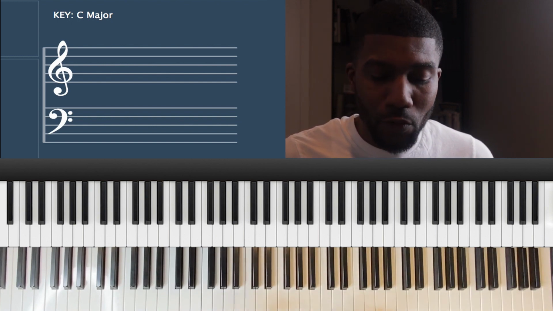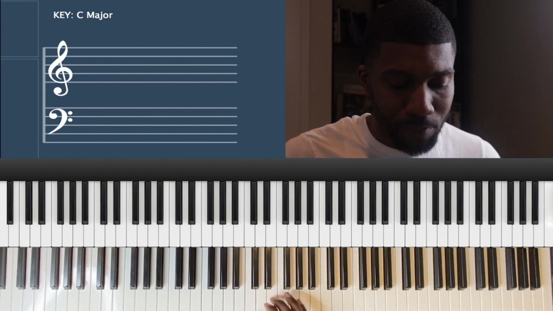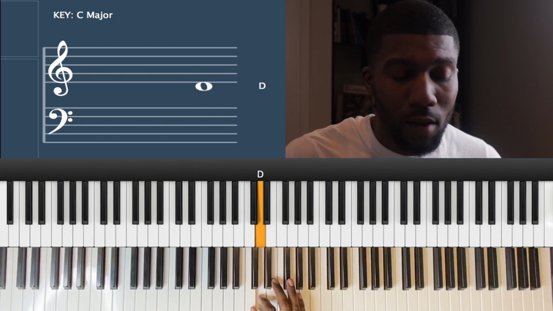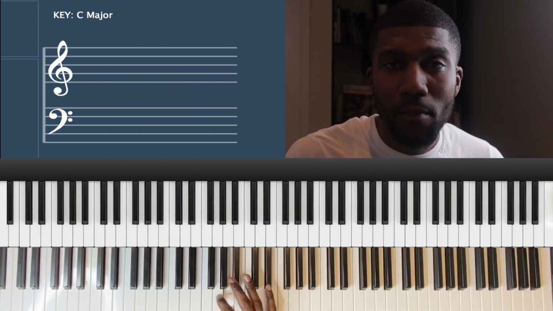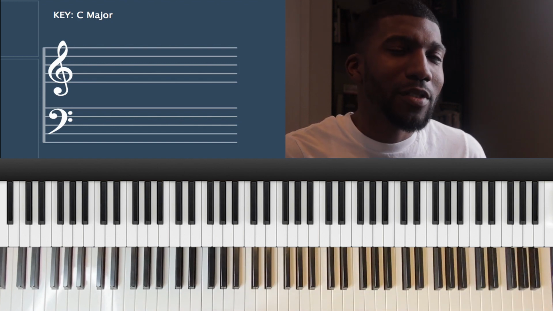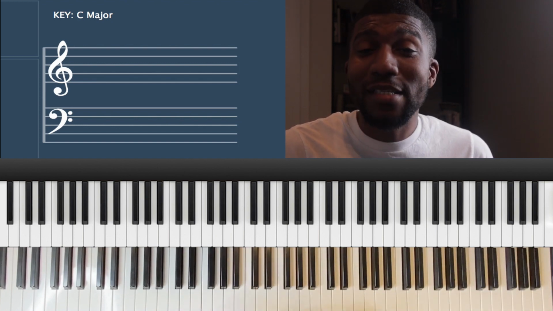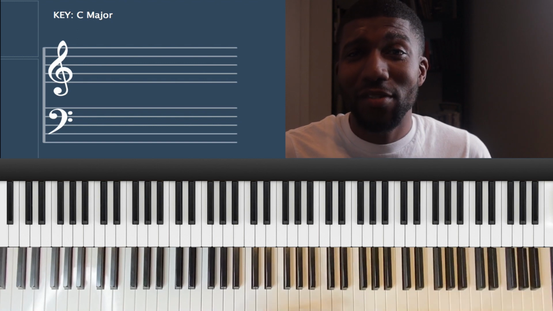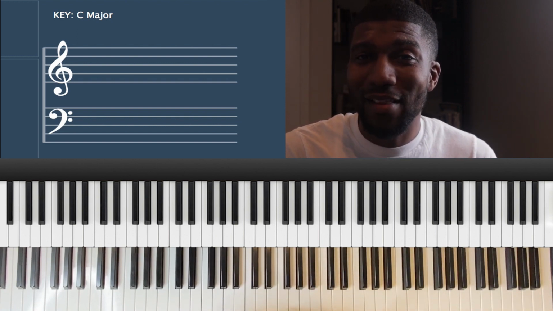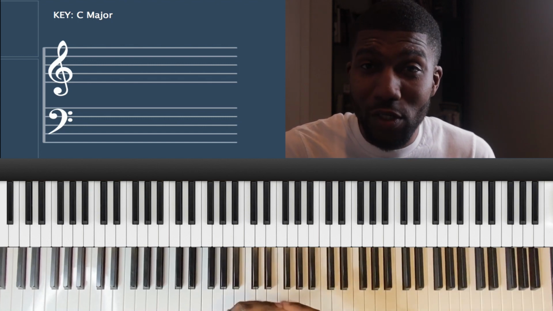So, for example, in the song Lean on Me, that is the melody of the song. Some people would say the melody line because it's the line of the song that the singer sings, or if you're playing an instrumental, it's the part of the song that the main instrument will focus on.